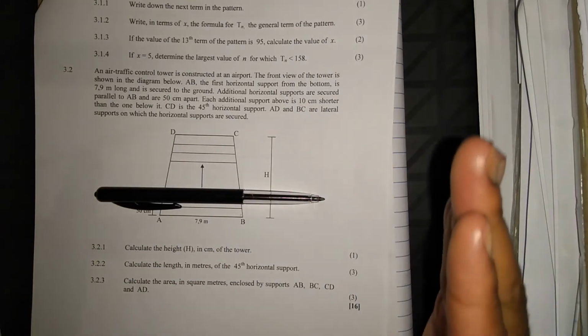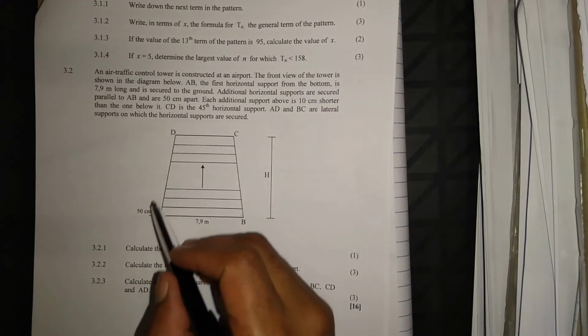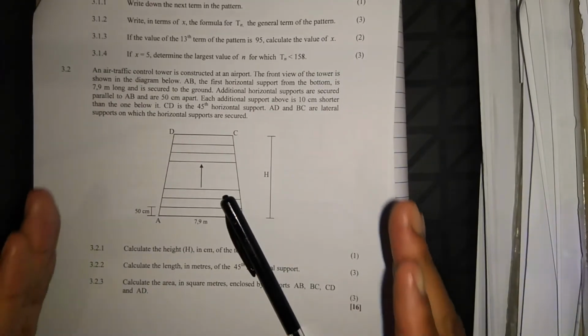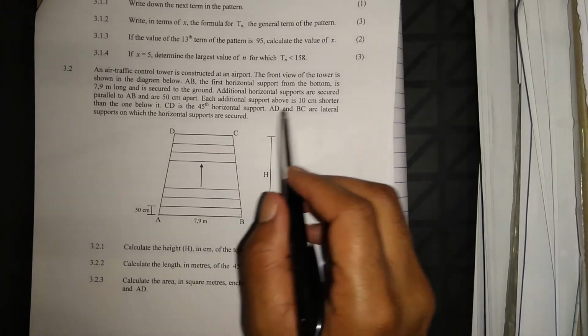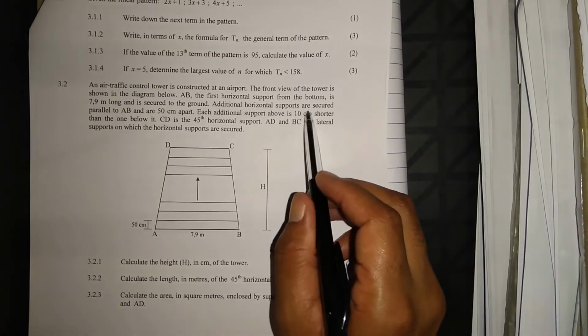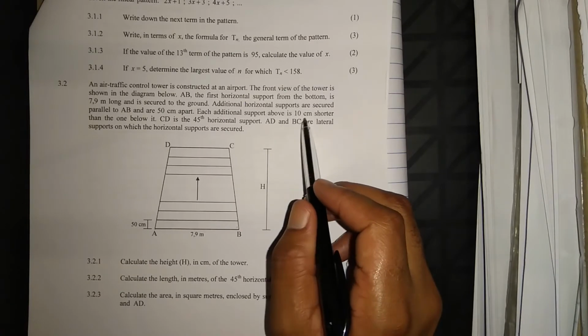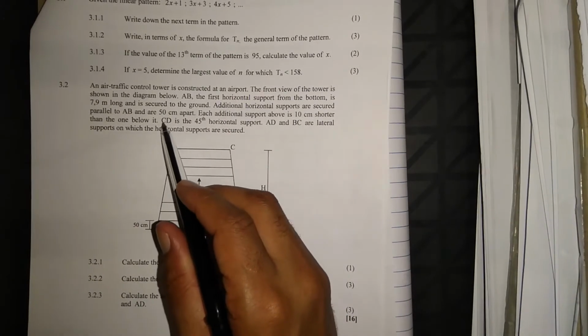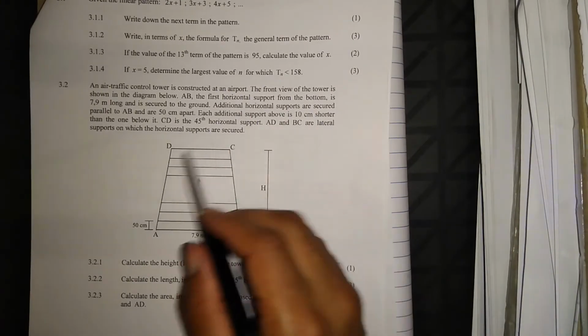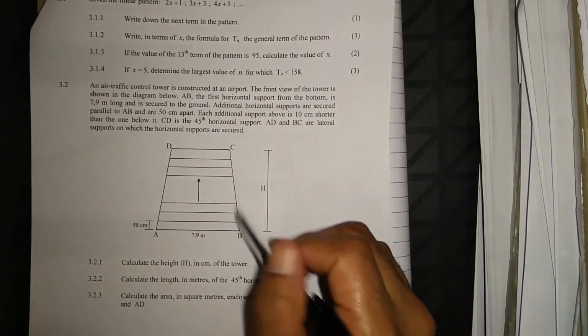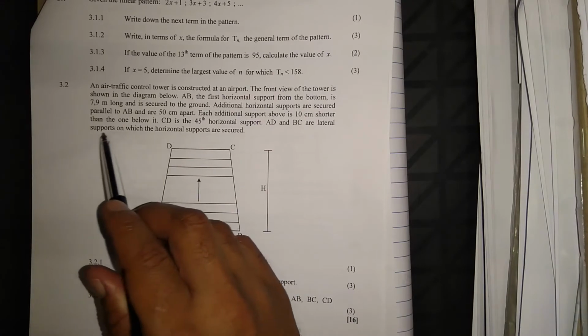So the higher we go it makes something like a cone shape. The horizontal supports decrease in length as you go up, by a difference of 10 centimeters. Then they say CD is the 45th horizontal support, and AD and BC are lateral supports on which the horizontal supports are secured.